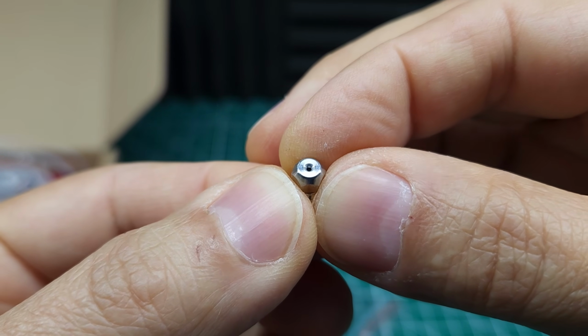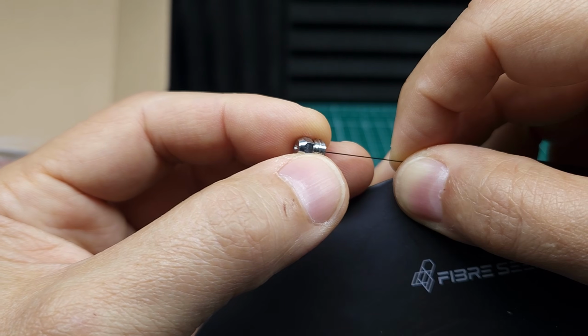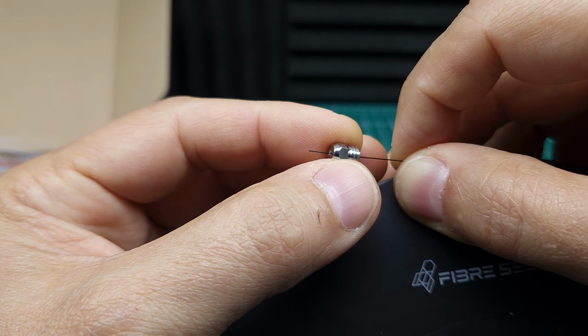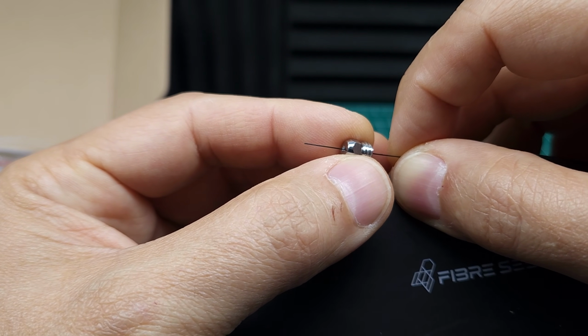You can see it's got a bit of a bevel there and a much flatter profile. This is going to be difficult to see, but on the left-hand side, they're going to be pushing that carbon fiber through as well as the filament of your choice.